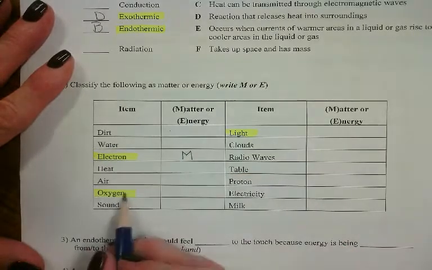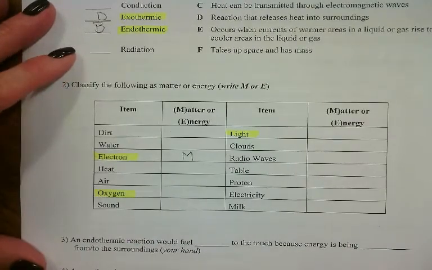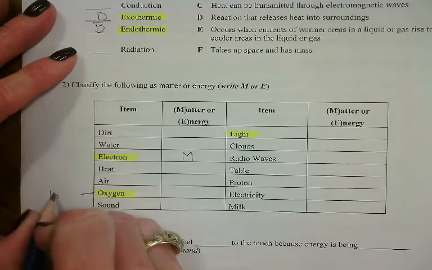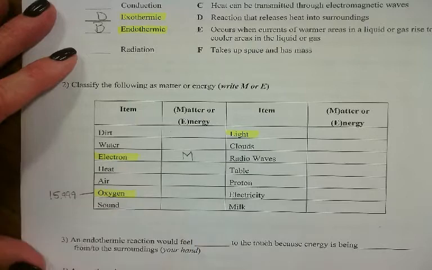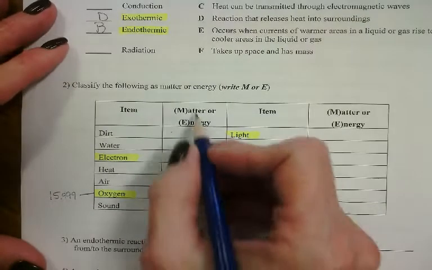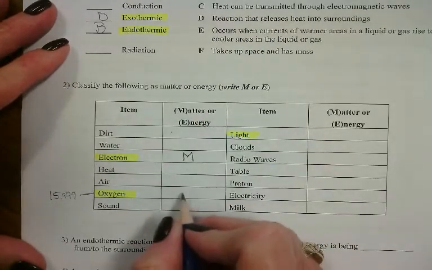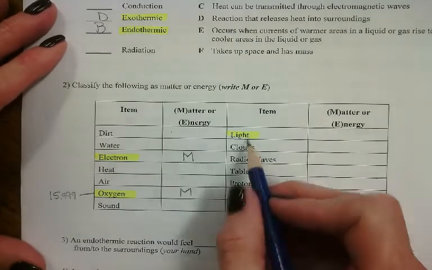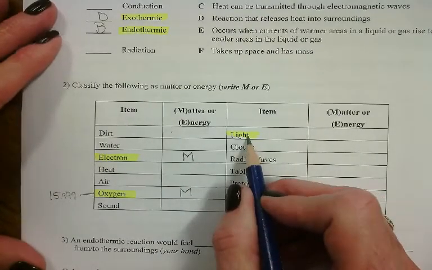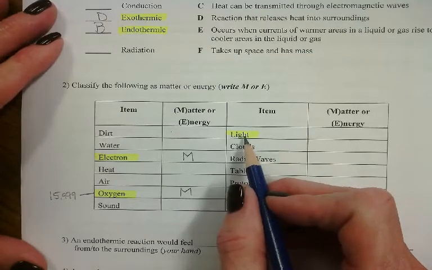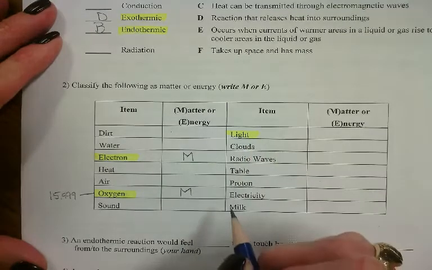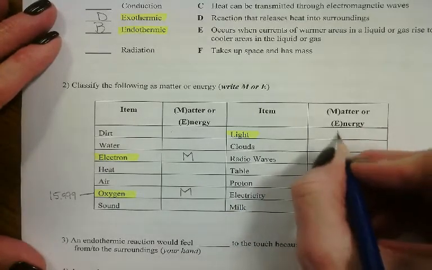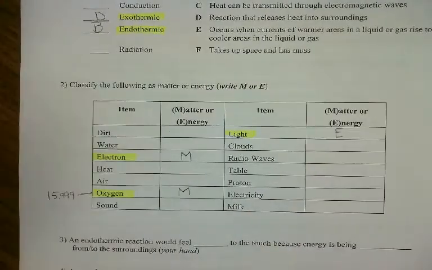Okay. How about oxygen? Is oxygen matter or energy? Well, on the periodic table, oxygen has a mass of 15.999 grams per mole. So it has mass and takes up space. So oxygen, also matter. Light is part of the electromagnetic spectrum and comes from the sun as a wave. So anything that's a wave is classified as energy.